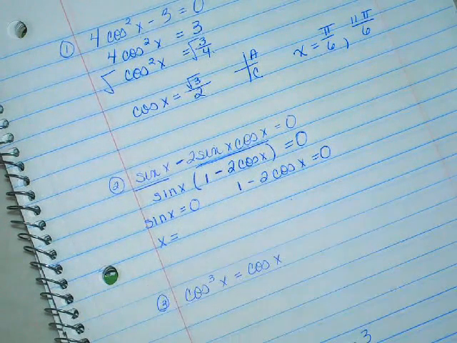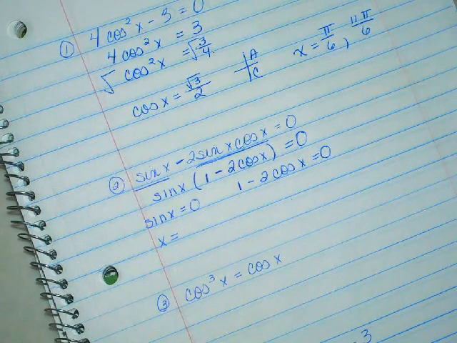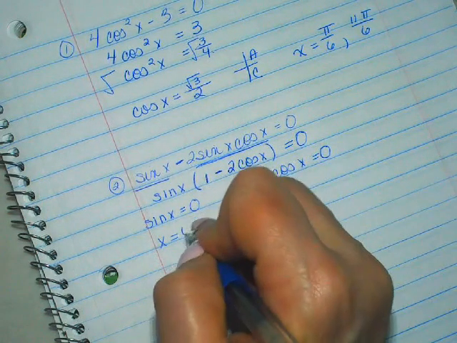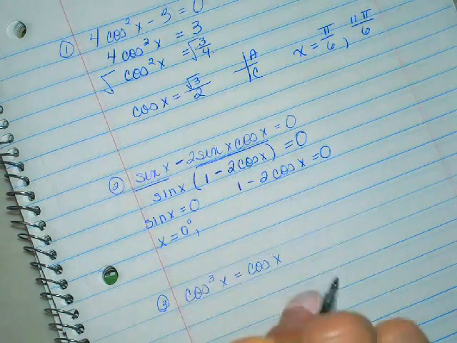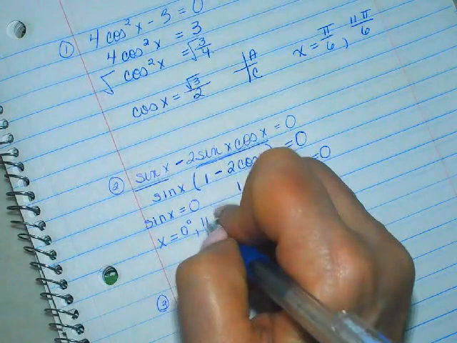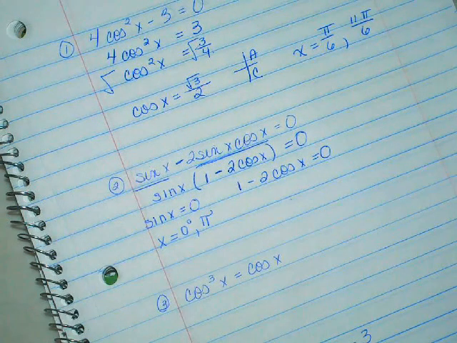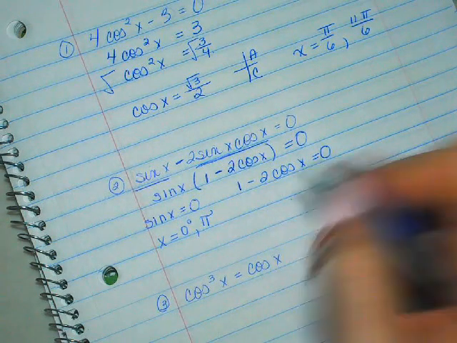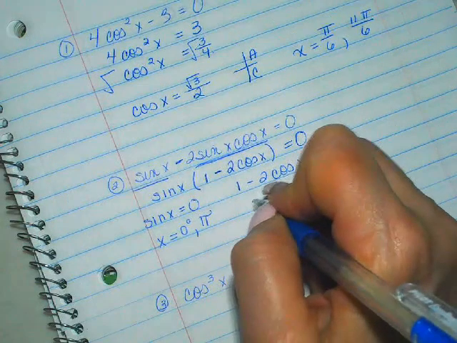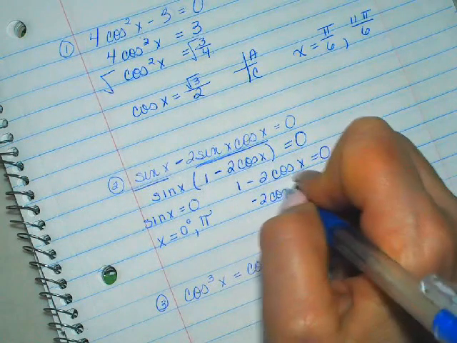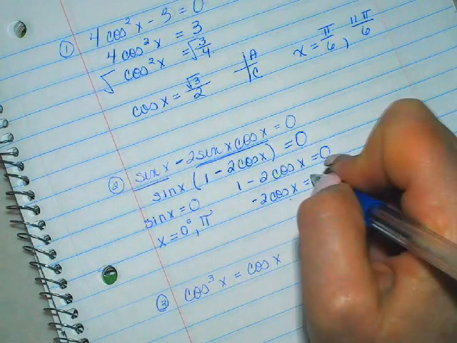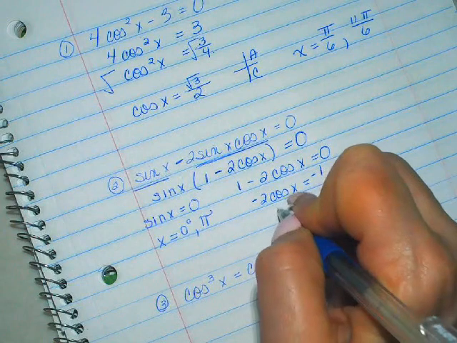Who has a sine of 0? We know that's going to be one of our quadrantals. It's going to be a 0-degree angle to the right, and pi. Again, just have your unit circle, have your little index cards with you. When I finish solving this, I'm left with negative 2 cosine x equals negative 1.